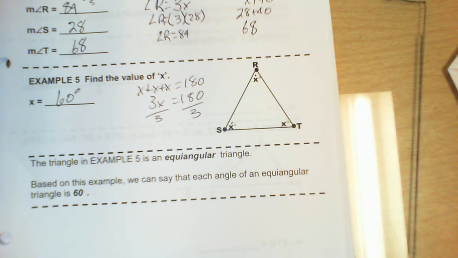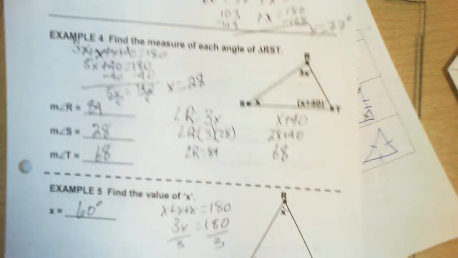On a test, if you can recognize that it's an equal angle triangle and you remember that it's 60 degrees, I'm fine with that. Okay? But that's an important principle. Now let me ask you this. Is an equal angle or equilateral triangle ever going to be different than 60 degrees? No.